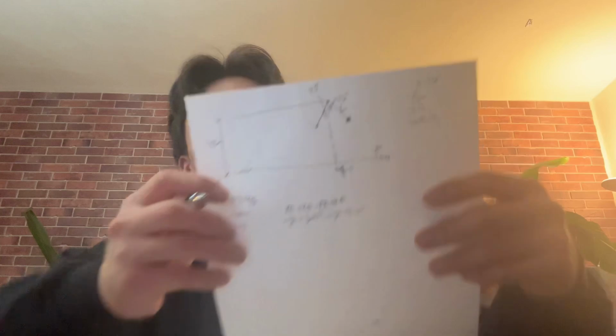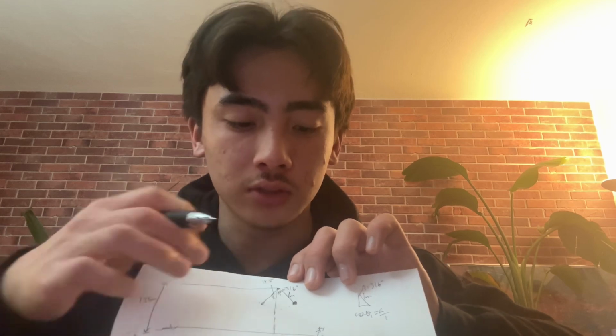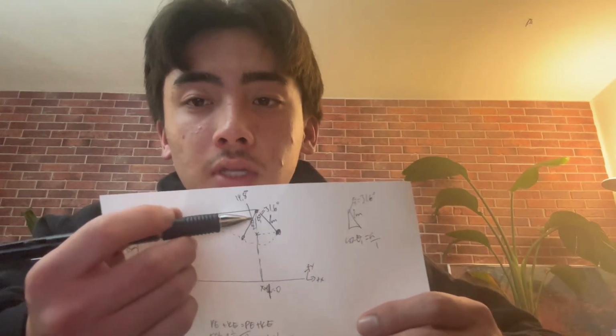So now we know that the length right here is equal to cosine theta. Let me write this out. This length right here. And so now we know height is 1.25 minus that.